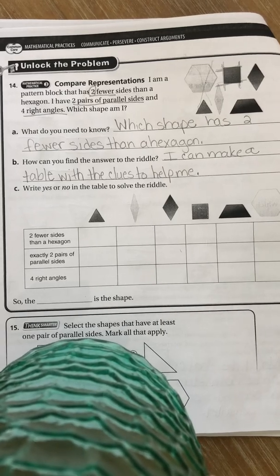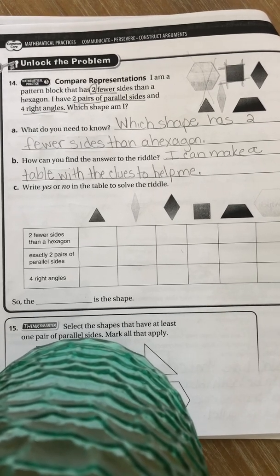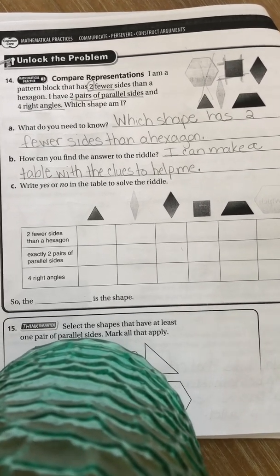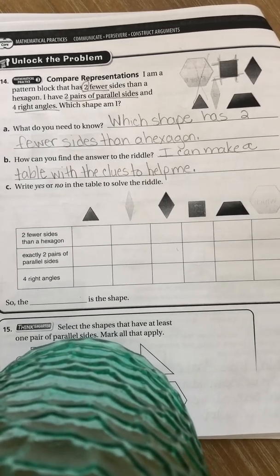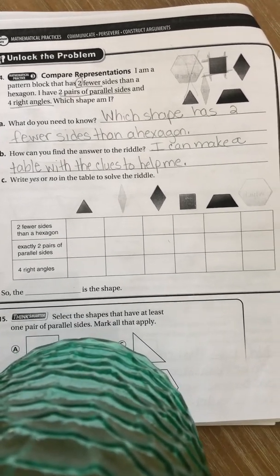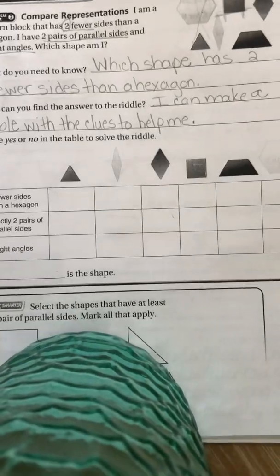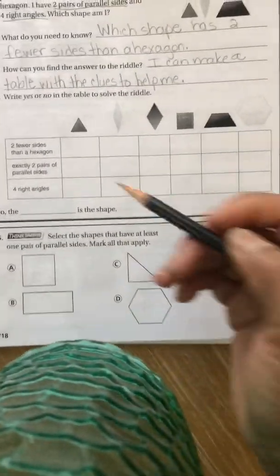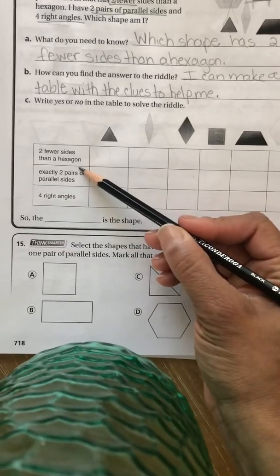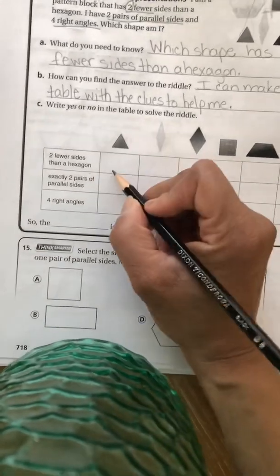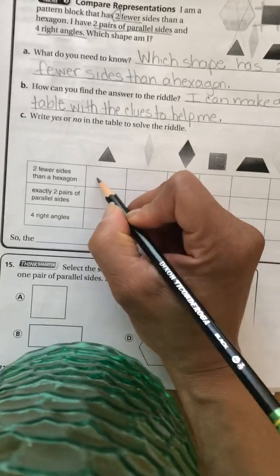So the table says for letter C, write yes or no in the table to solve the riddle. We already know the answer. We already talked about it, but we will fill out the table. It says 2 fewer sides than a hexagon. Does this have 2 fewer sides than a hexagon?